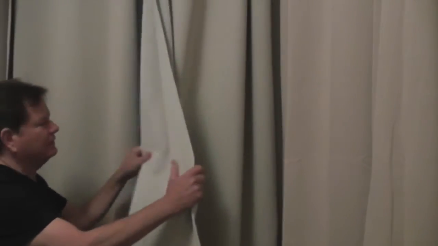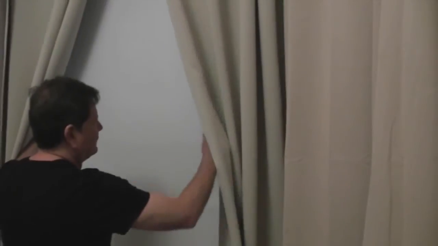So here I am in my dark room, dark cave, and you can see I have thick curtains that I ordered, and they're really light-proof curtains, and then these are light-proof blinds. They're completely dense. Between the two, it gets pretty dark in here.